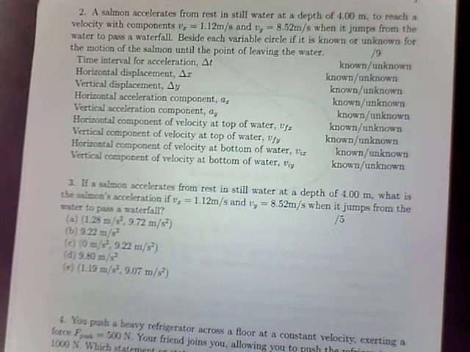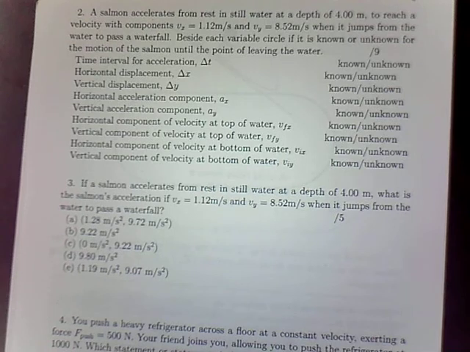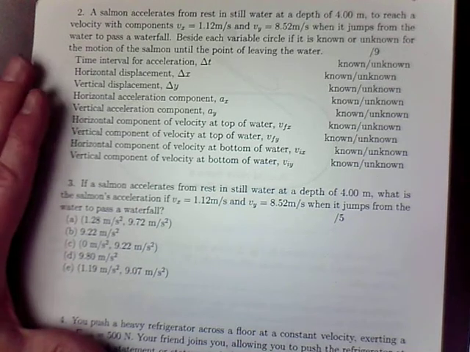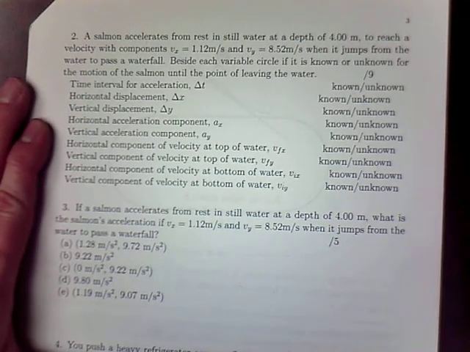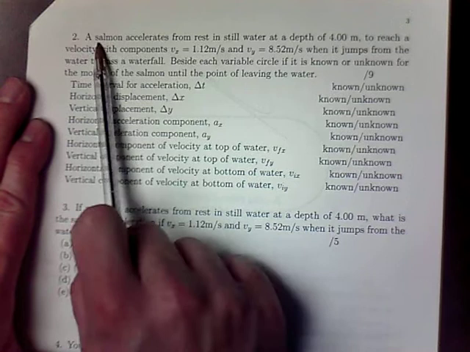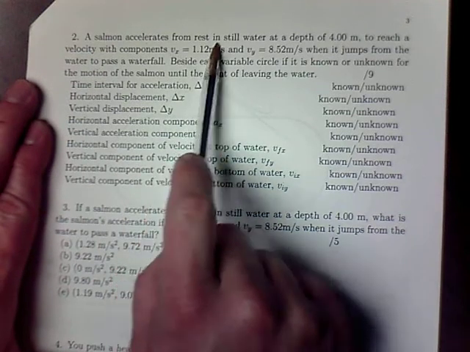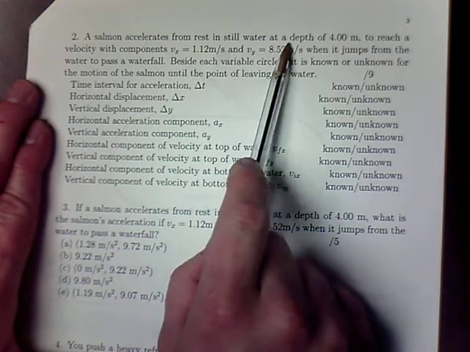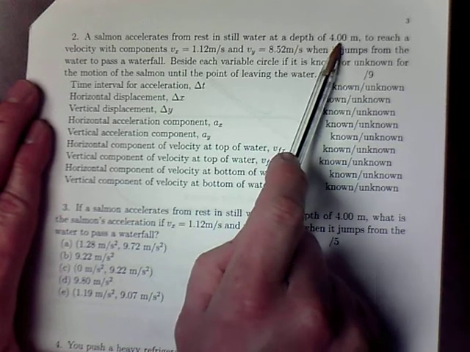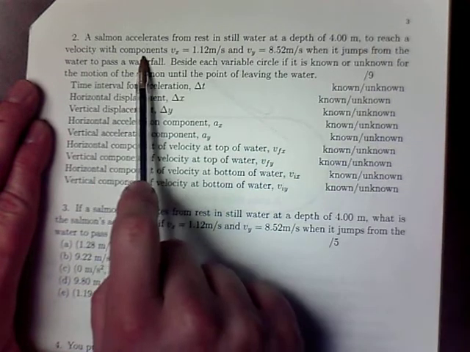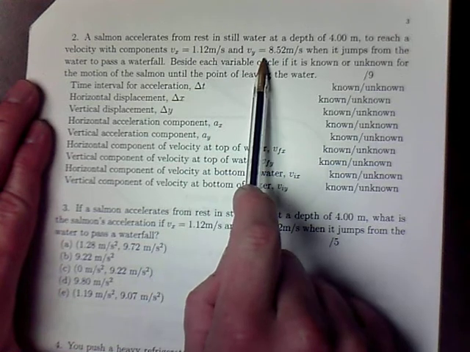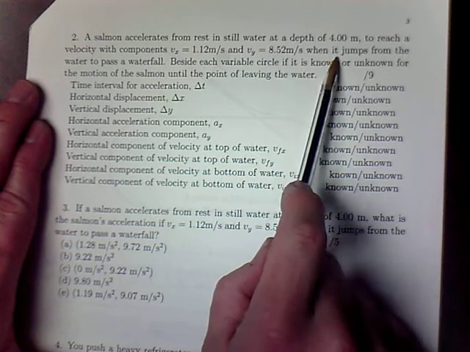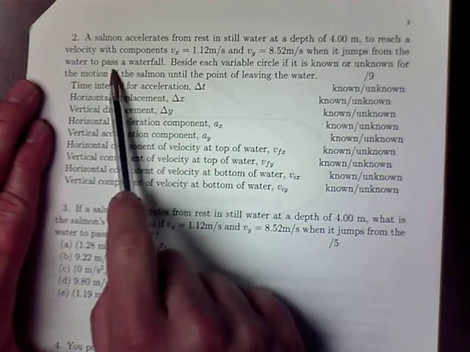So the second and third questions on the test were combined in this case. In the second question, we're told that there's a salmon that's thinking about jumping. And the salmon accelerates from rest in still water at a depth of 4 meters to reach a velocity with components. The x component of the velocity is 1.12 meters per second, and the y component of the velocity is 8.52 meters per second when it jumps from the water to pass a waterfall.